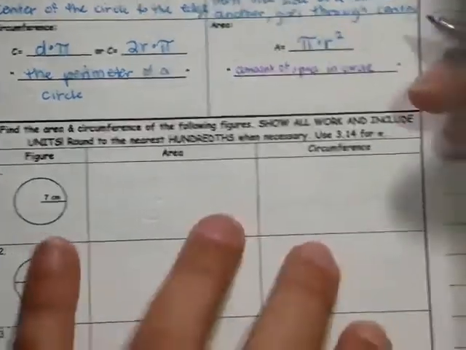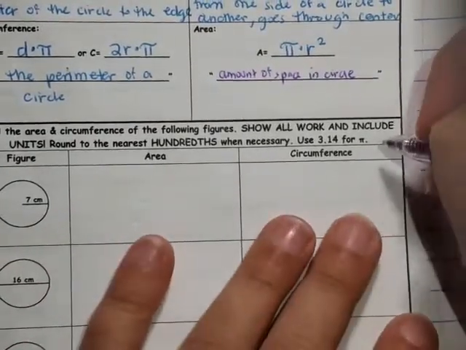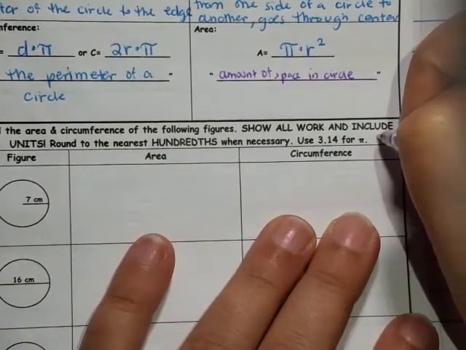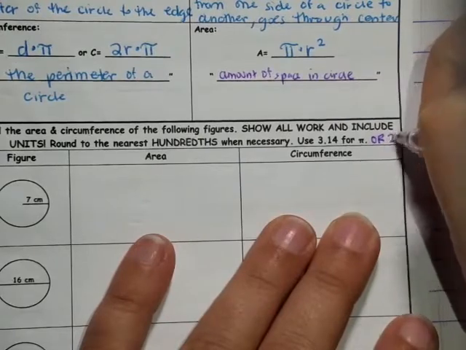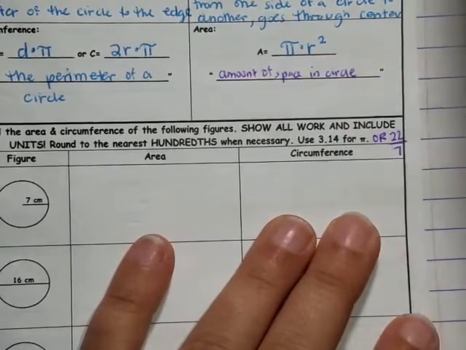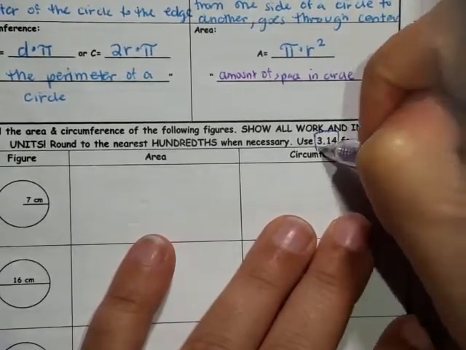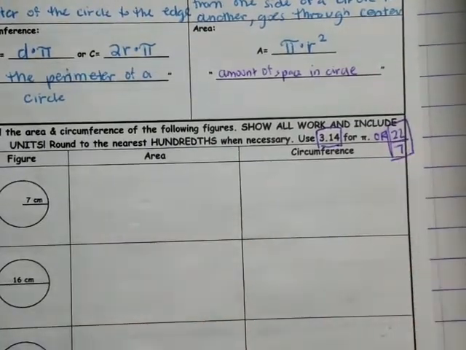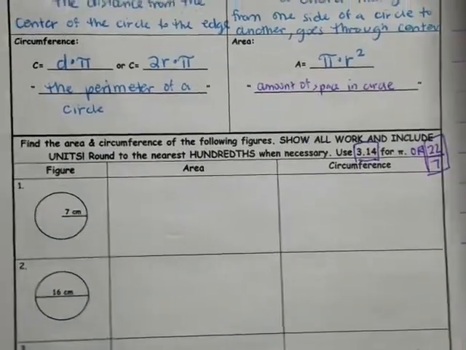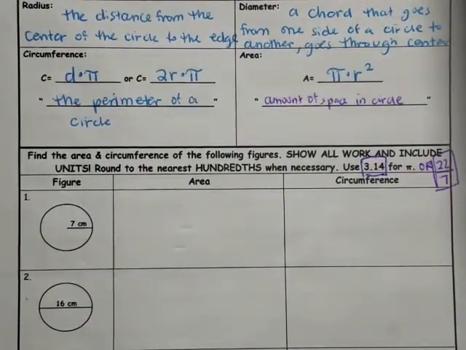Another number you can use, you don't see it often, for pi is also a fraction, 22 over 7. We're going to use 3.14, but just in case you ever want to know, you could also use the fraction 22 over 7 to represent an estimated amount for pi.